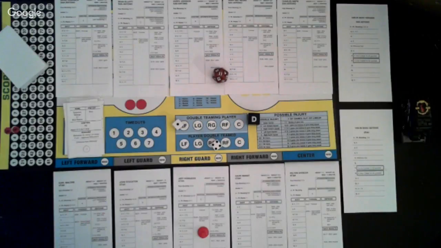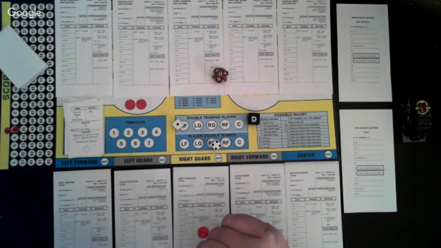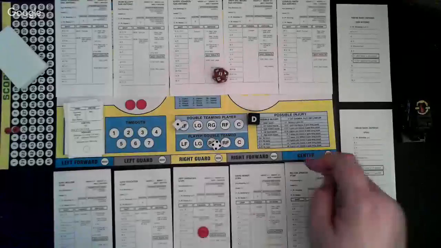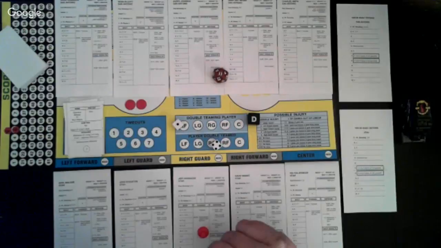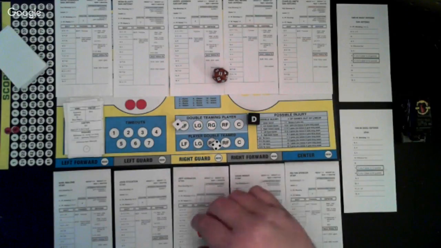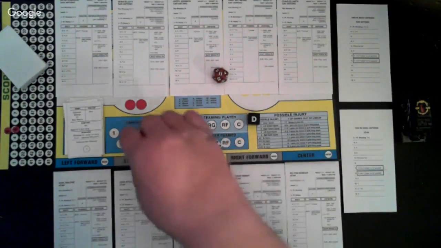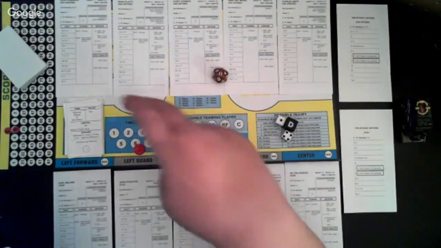All guards and forwards may double team the opposing team's center. The center cannot double team anybody. When a defensive player double teams an offensive player, the following changes are imposed upon the double-teamed offensive player. So let's say that we are going to double-team David Robinson.